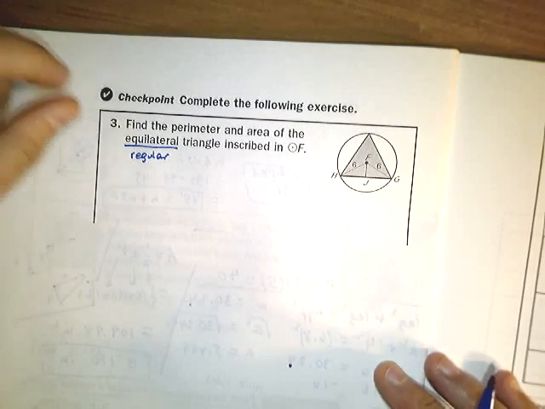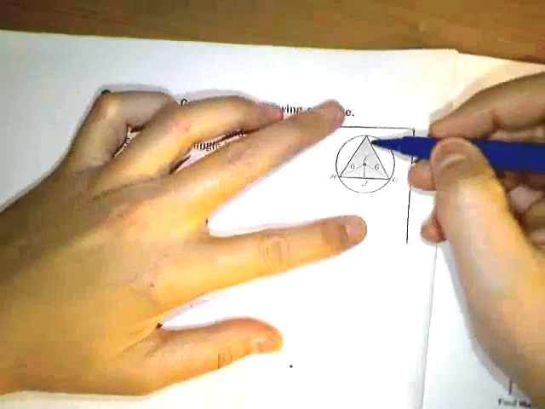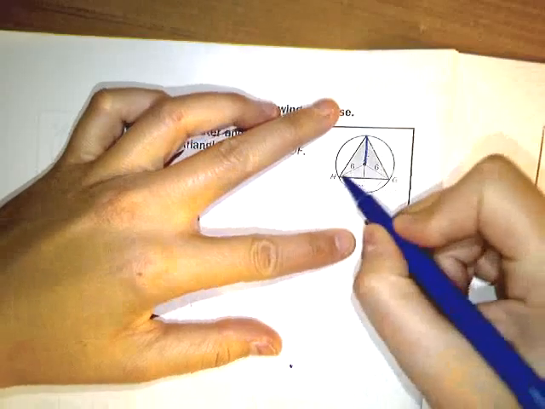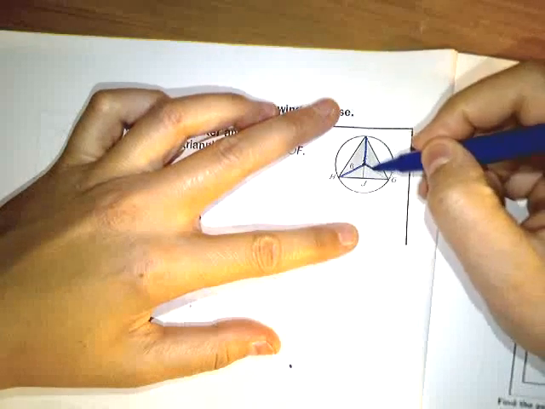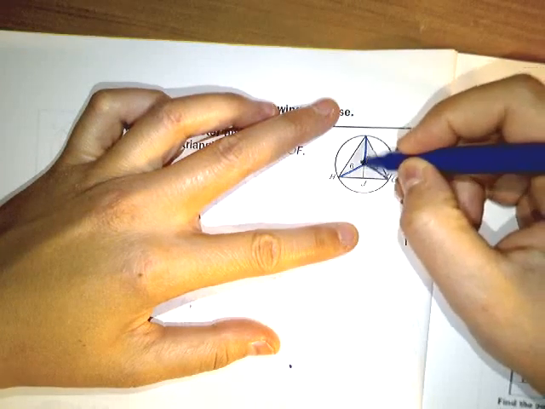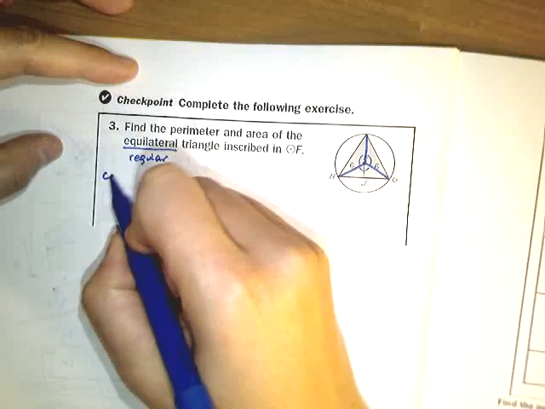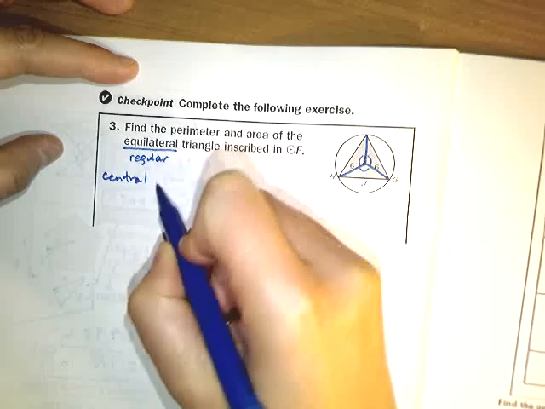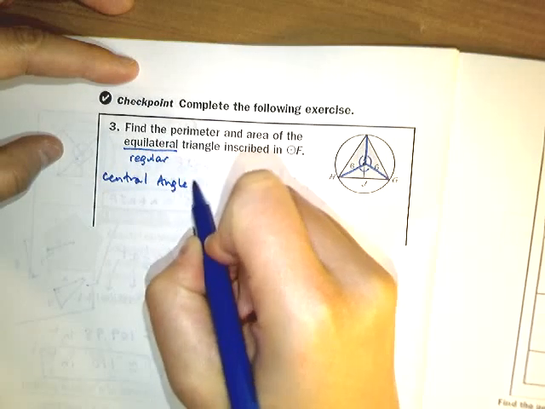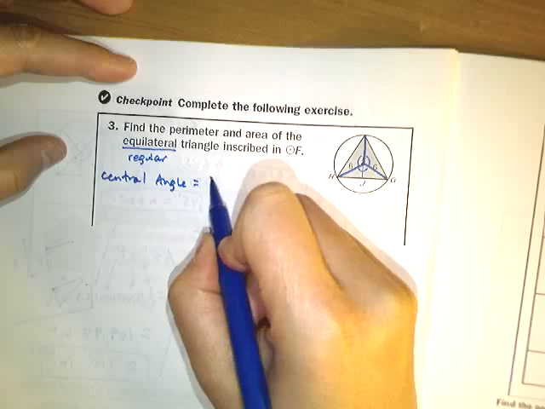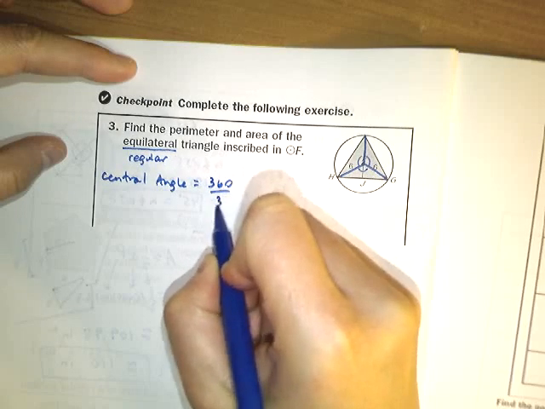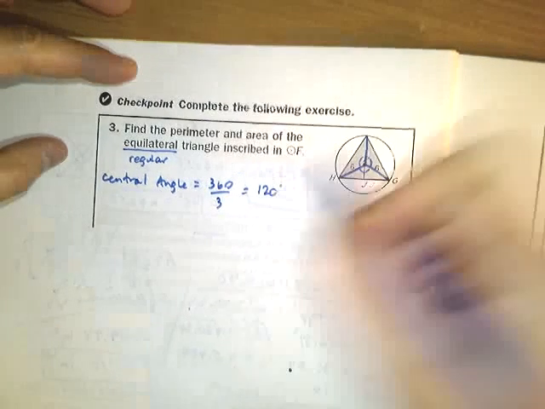Okay, so obviously we have some central angles going on here. We've got a radius here, a radius here, and a radius here. So we have 3 central angles, right? 1, 2, 3. So each central angle is 360 divided by 3, or 120 degrees, right?